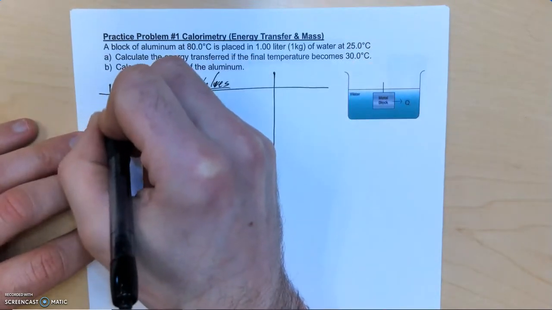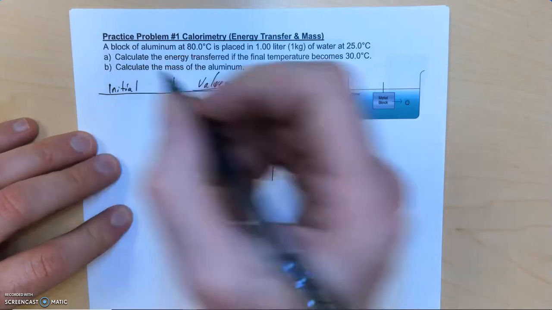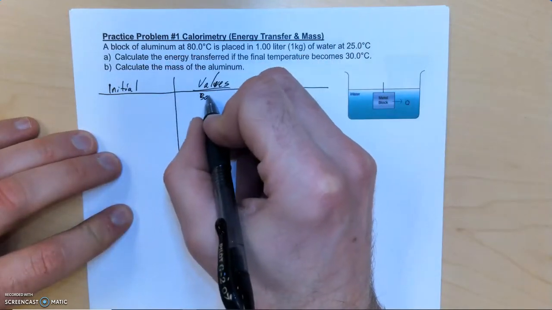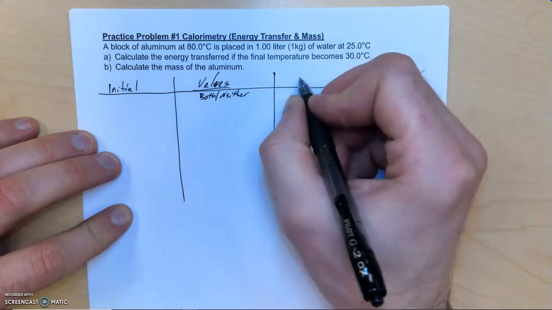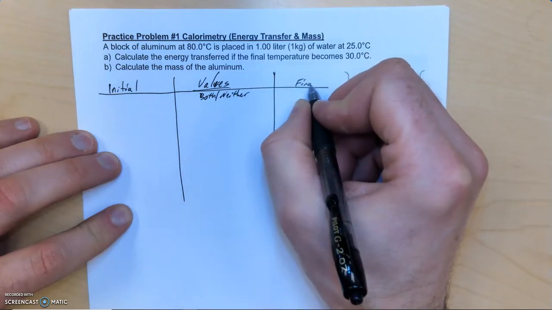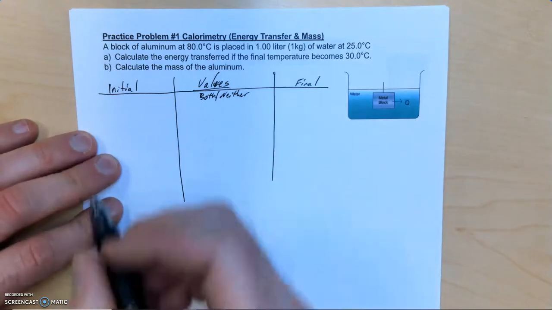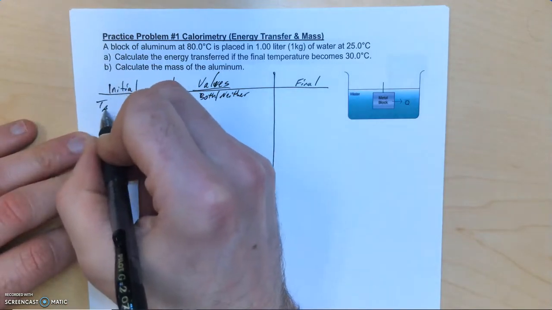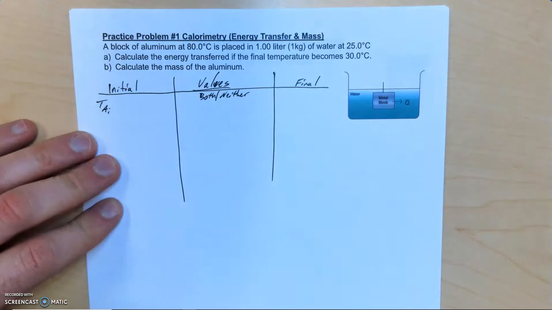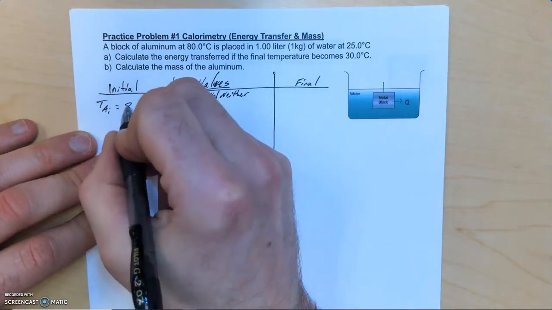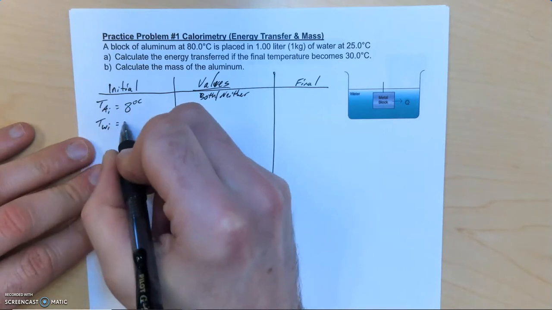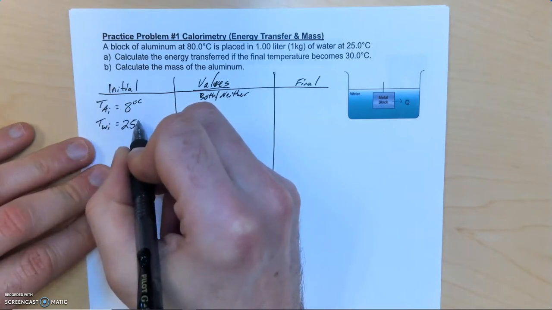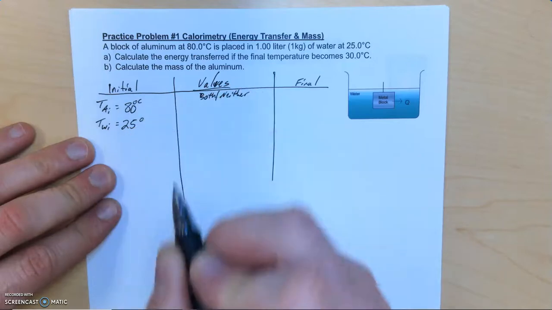So our initial temperatures for both, and our final temps. All right, let's put in what we know. So the temperature of the aluminum initial was 80 degrees C. Temperature of the water initial is 25 degrees.